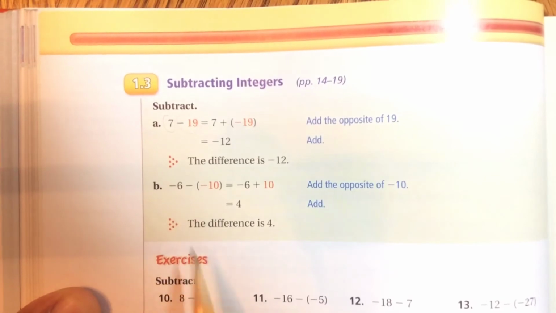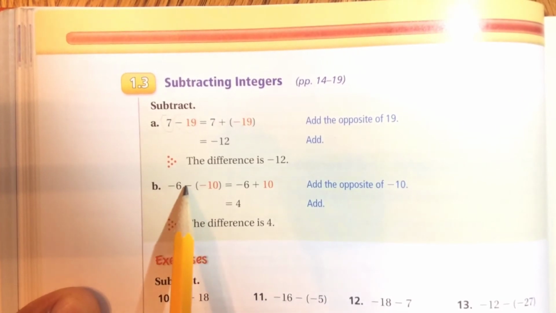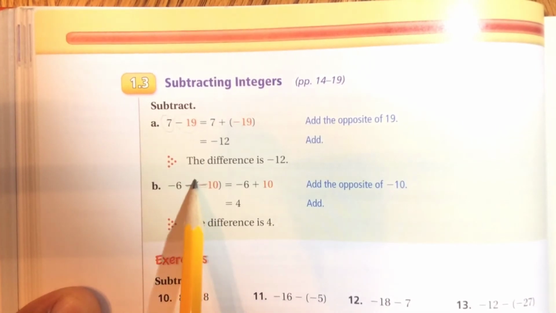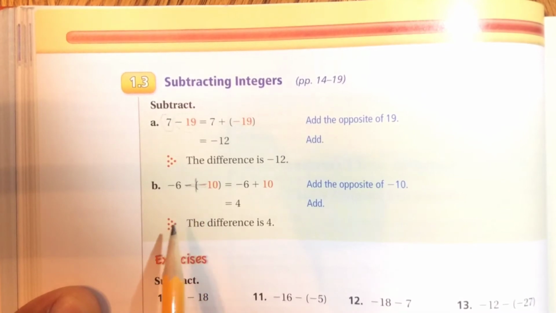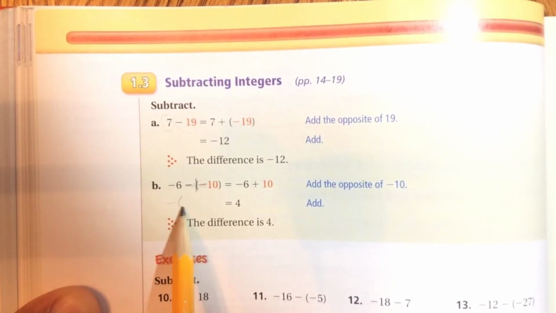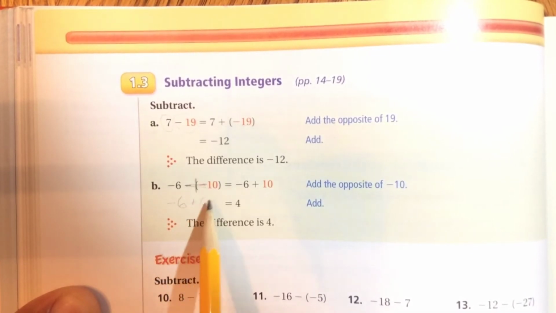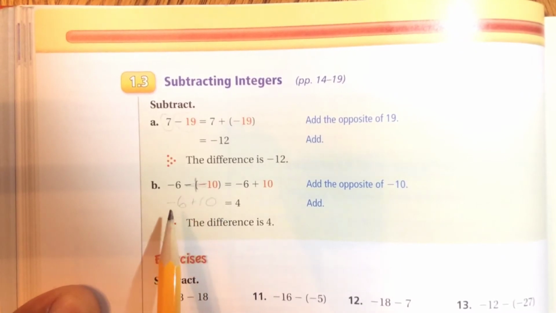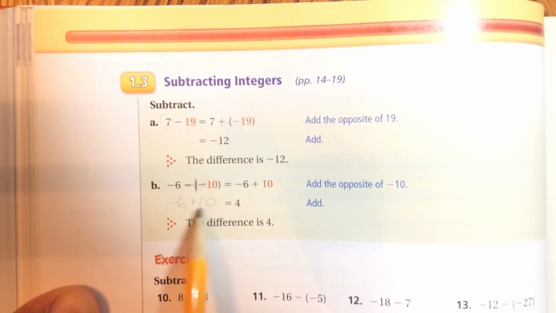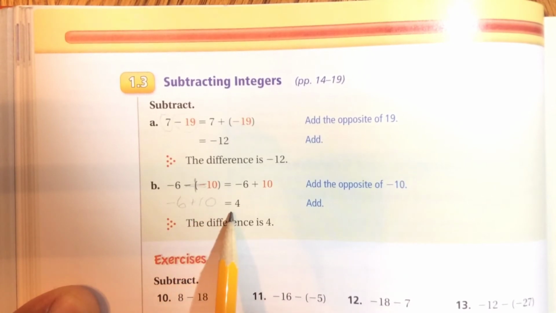For this problem, remember when we see two minuses next to each other like this, we make it a big plus. And this problem becomes now negative 6 plus 10. Different signs, so we subtract the numbers to get 4, and we keep it positive for the 10. Positive 4.